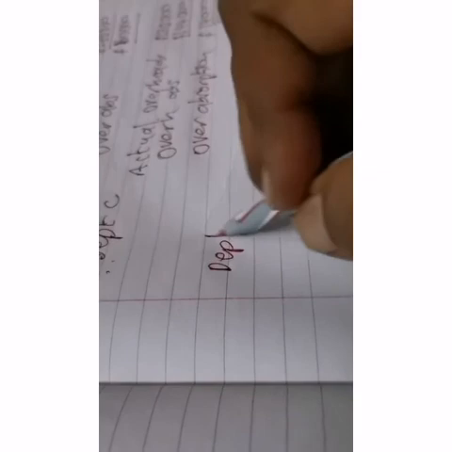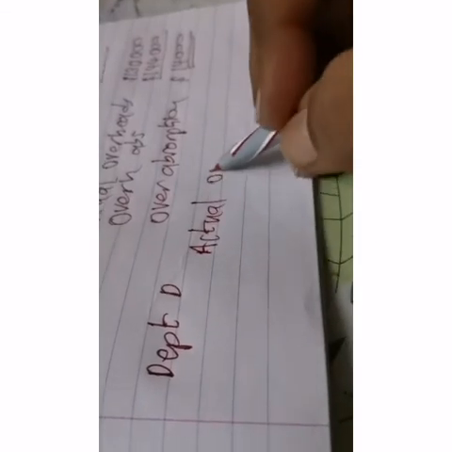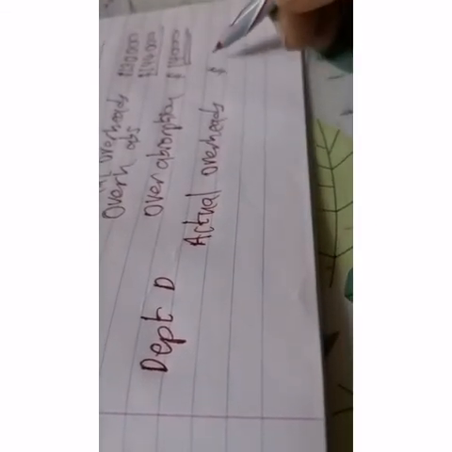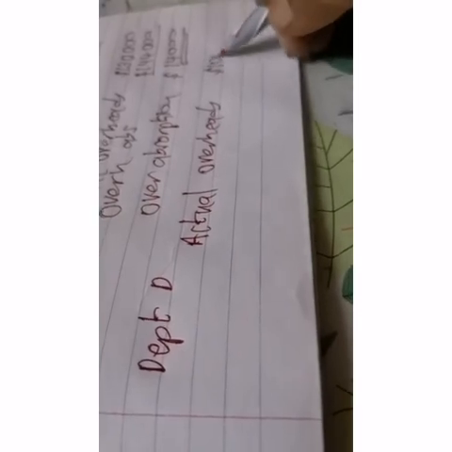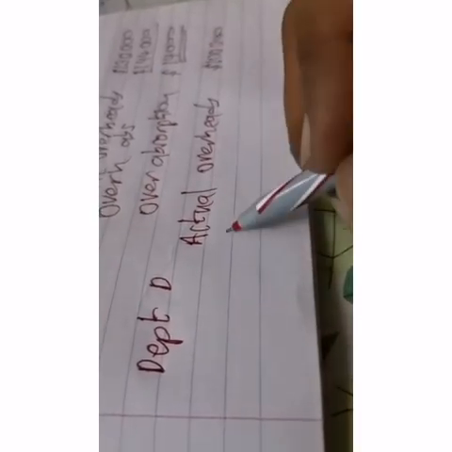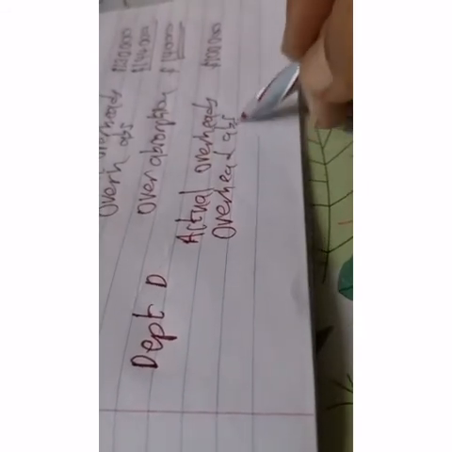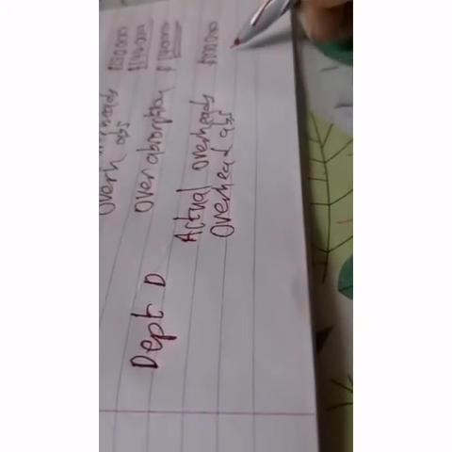Now we are going to calculate for Department D. Actual overheads $100,000. Overhead absorbed in production $90,000. Then we have $10,000.